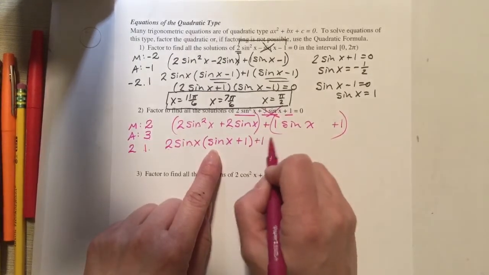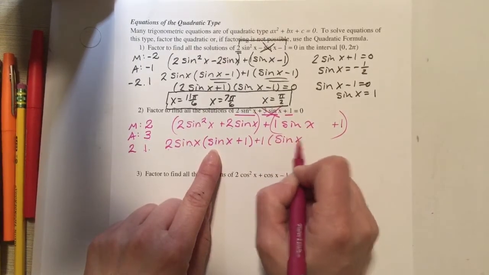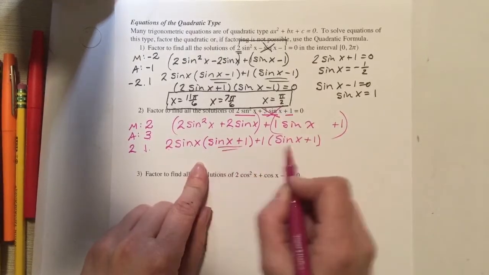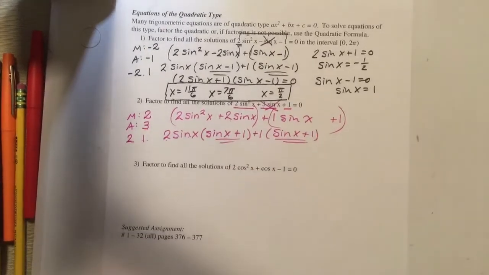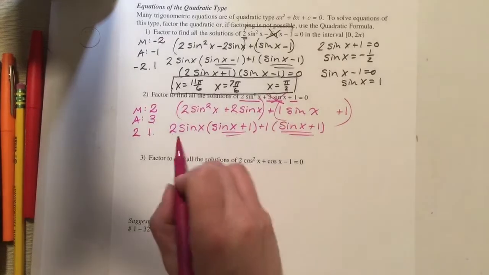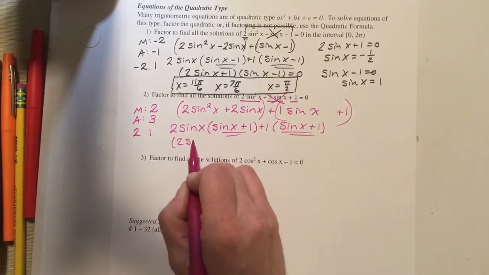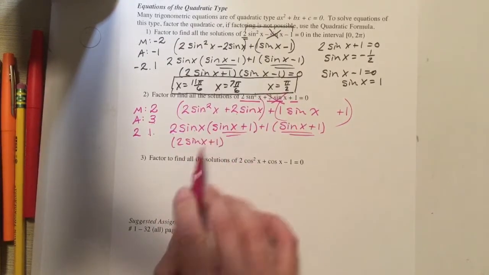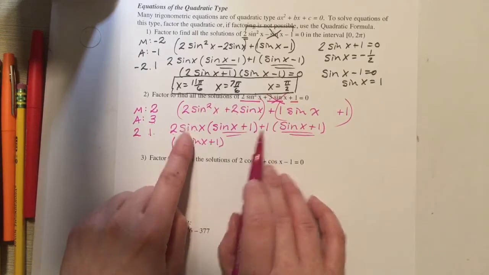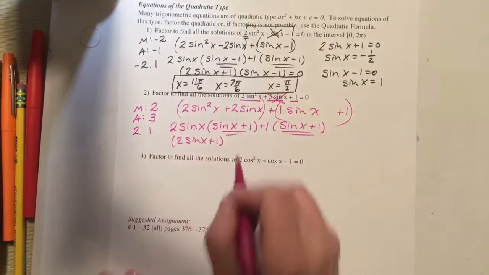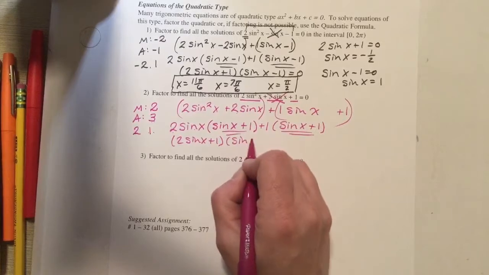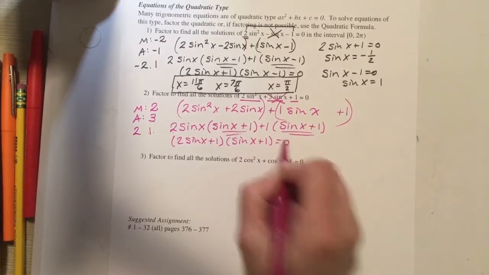So what I need to take out is just a 1 because I don't want to change it. This matches this, so I can say that I have successfully factored it. 2 times the sine of x plus 1, that forms a group. Whatever you were able to divide out, what they have in common, that is your second group.